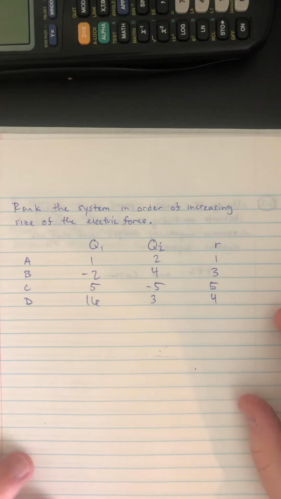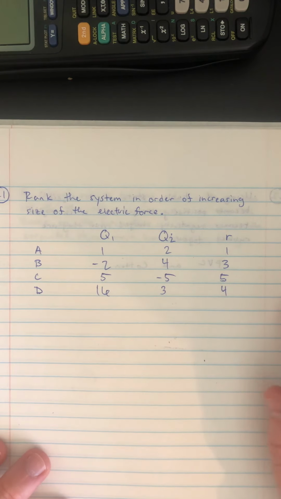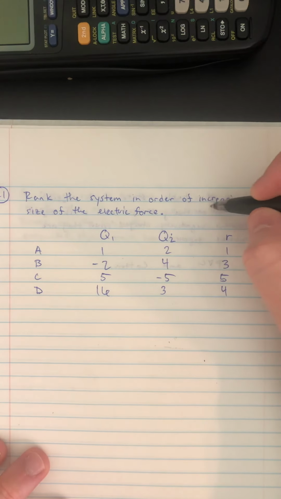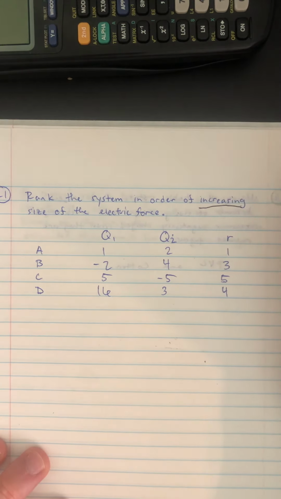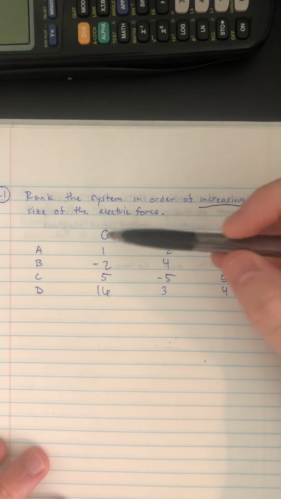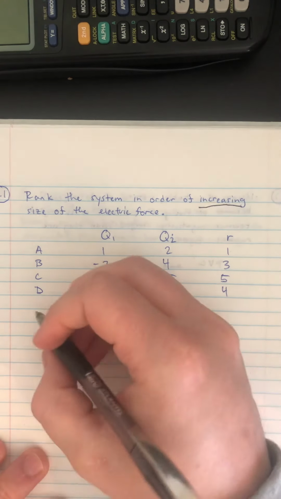All right, rank the system in order of increasing size of the electric force. So we're given a Q1, a Q2, and an R, and then we want to rank those in terms of increasing size, which means from least to greatest, of the electric force. So we basically want to use Coulomb's law on all of these, right? K times Q1 times Q2 over R squared. So that's really what I'm going to do.